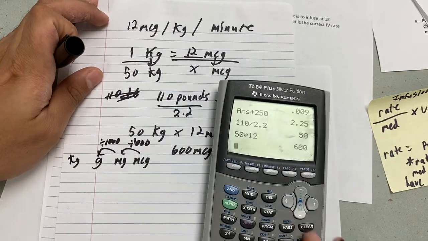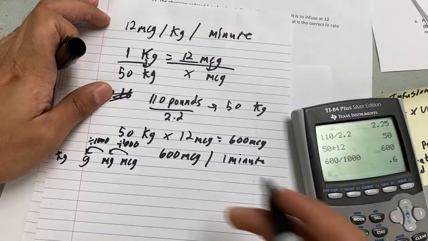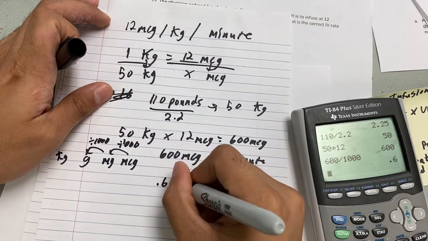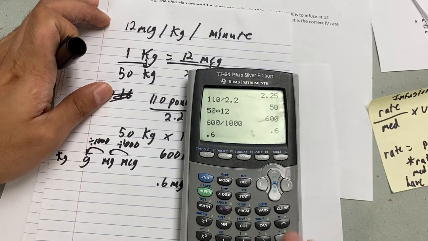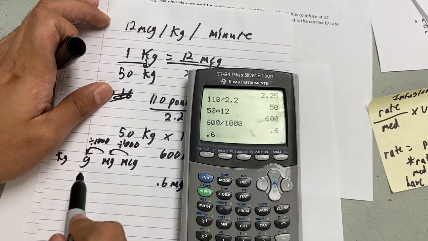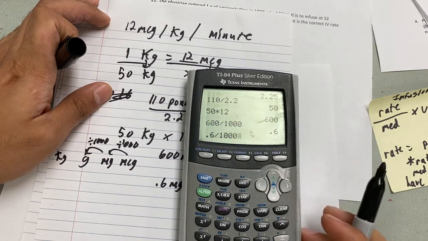Let's take our 600 micrograms. 600 divided by 1,000 gives us 0.6. So now we have 0.6 milligrams. We only divided 1 time. Take our 0.6, and so now we're at 0.6 milligrams. We need grams. So we're at 0.6 milligrams divided by 1,000 again.